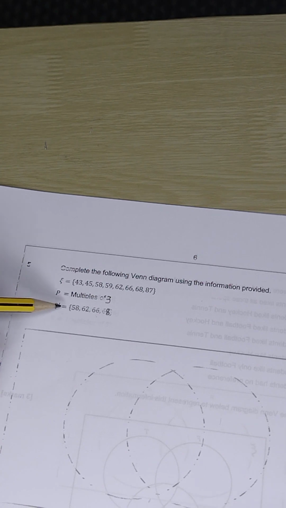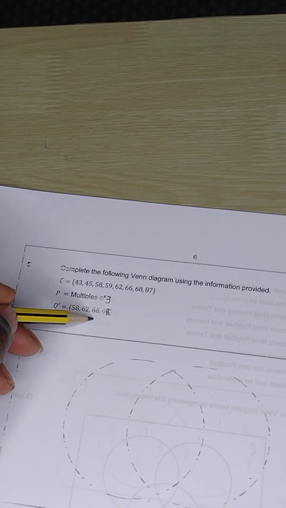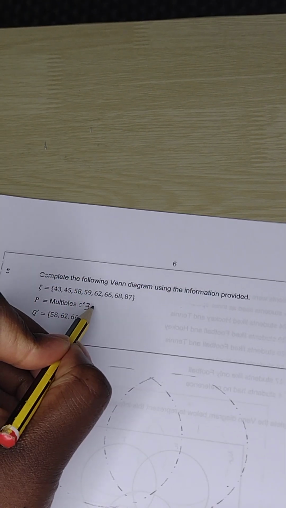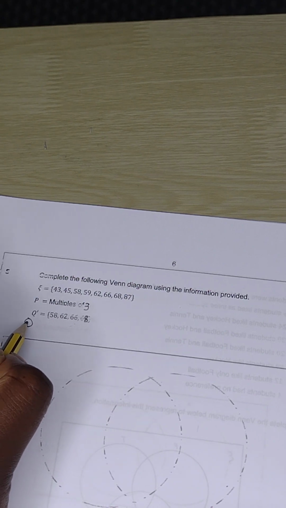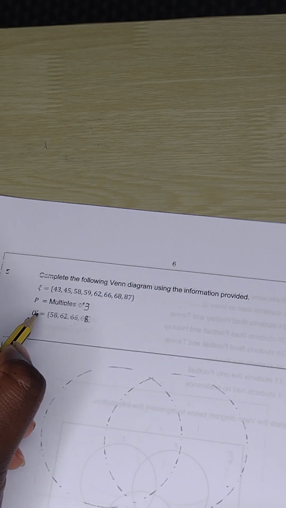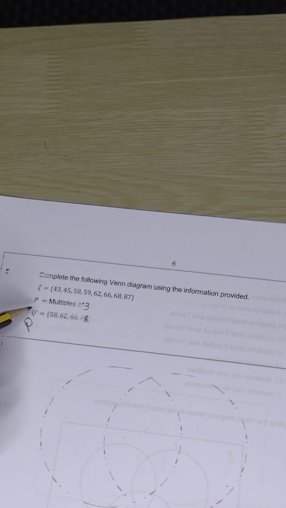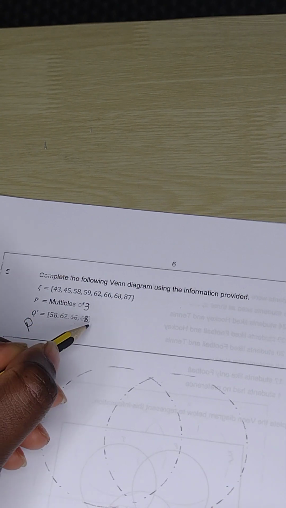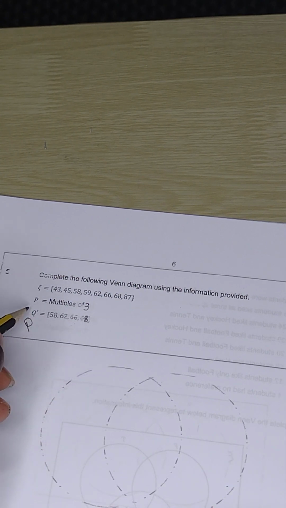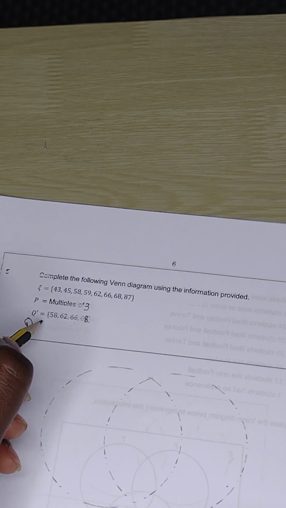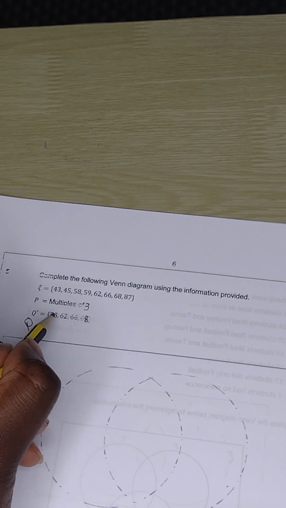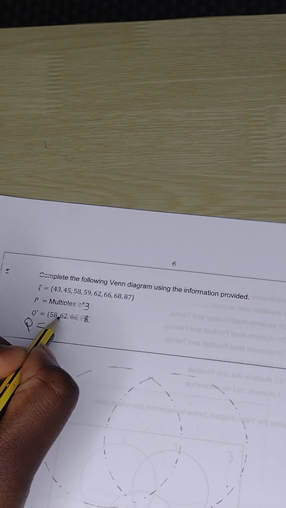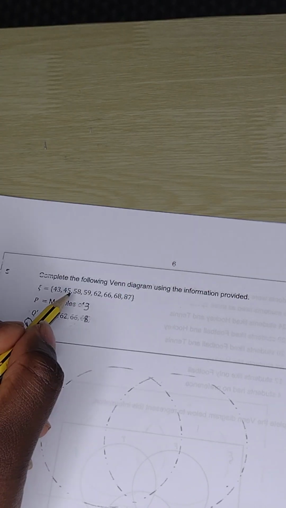So if Q prime is 58, 62, 66, and 68, then Q on its own, because there's a tiny little dot thing there, so that's why it's called Q prime. So all these are part of Q prime, but they're not part of Q. So these are the things you will not find in Q. So if you won't find these in Q, that leaves you with the rest, okay?